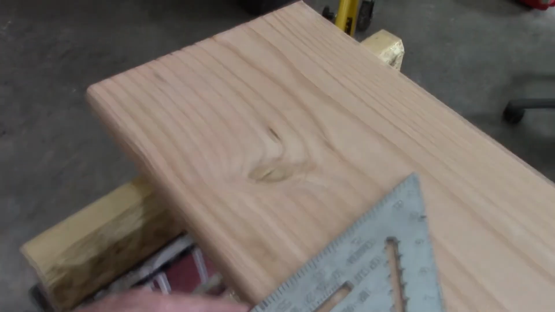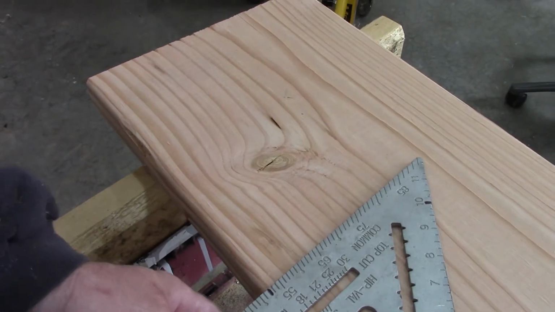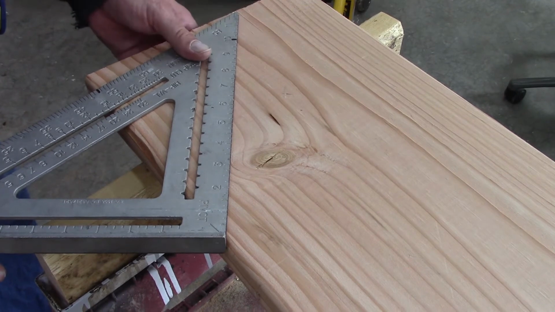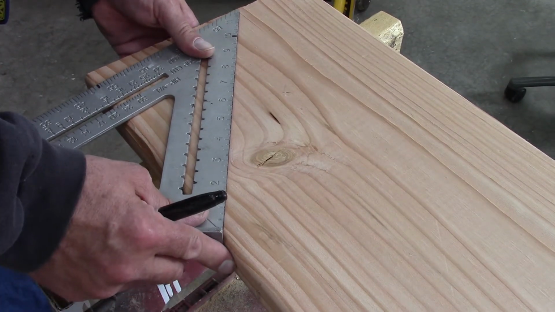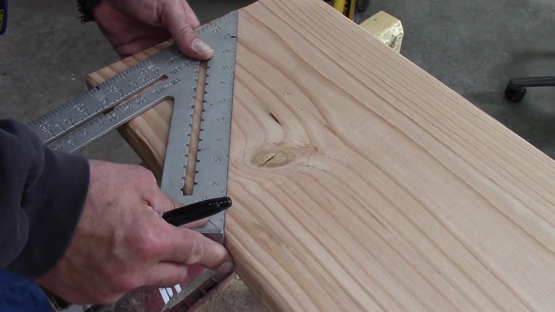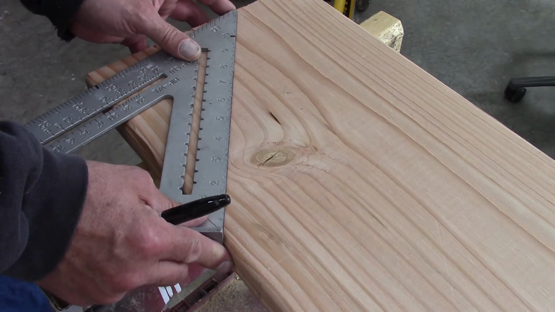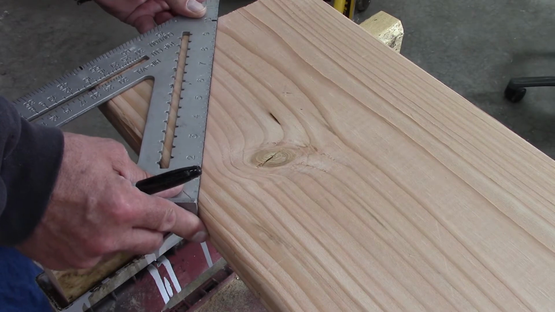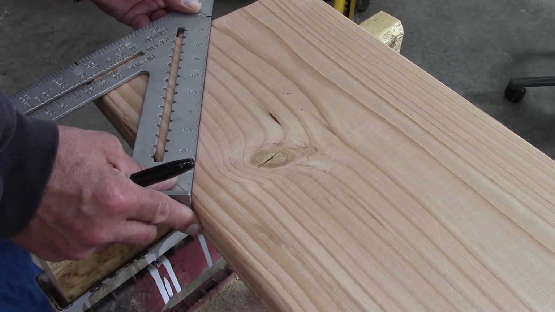Okay, so to start the stair out, what I'm going to do, so I don't waste any tread or anything, is I'm going to come across here to the very 10 inches. Like so.